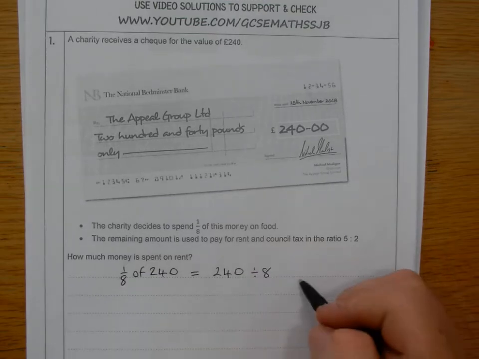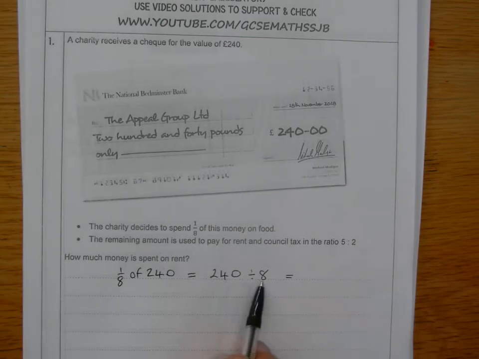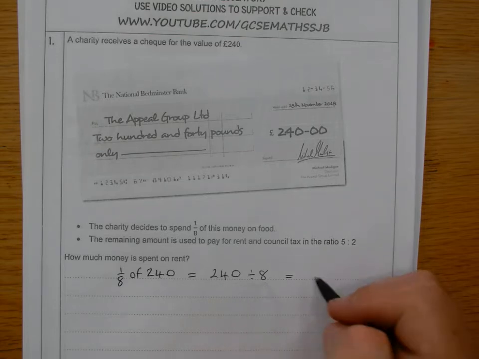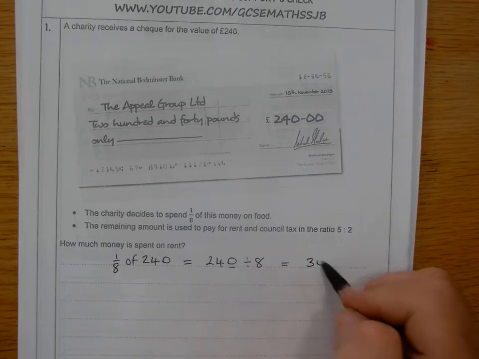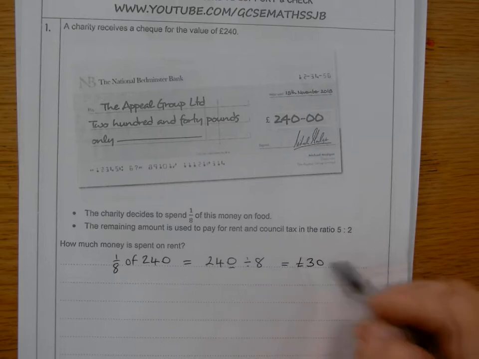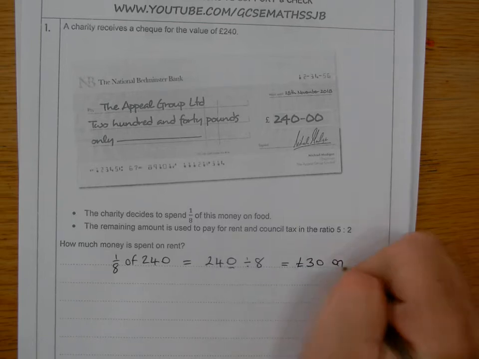Okay, and we can do that by just thinking about 24 divided by 8. So if we know our tables, 24 divided by 8, well, 8 goes into 24 3 times. But of course, remember then that 0 at the end here, okay? It'll actually make it to be £30 then, yeah? That's what 1/8 is then. Dividing it by 8, we get £30 spent on food.